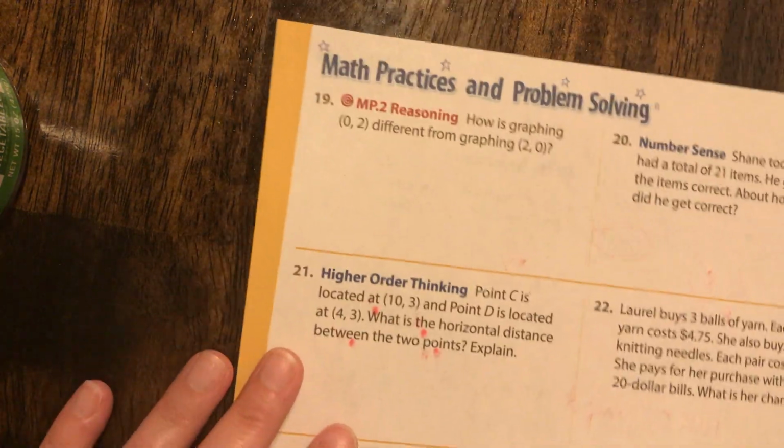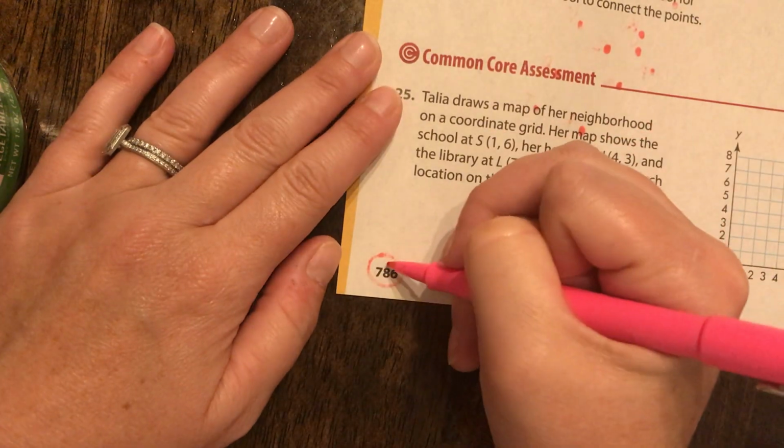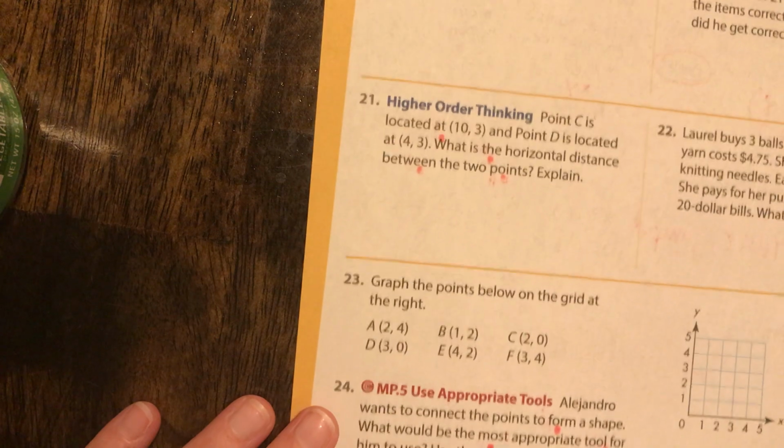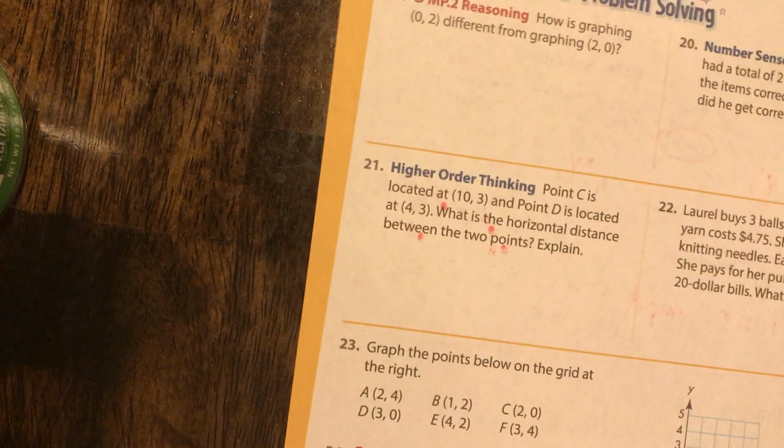Flip. I want you to try some of these harder problems on the back, okay? So this is 786 on the back. I promise it won't take too long. I know how y'all hate to do the back of something. All right, here we go.